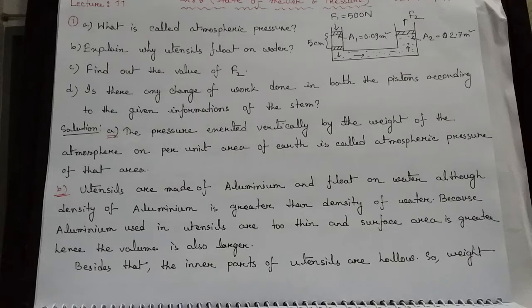As we know, the equation for pressure is force divided by area. That means the force or weight exerted on per unit area is called pressure. So using that equation, using that concept, we can define the atmospheric pressure here.